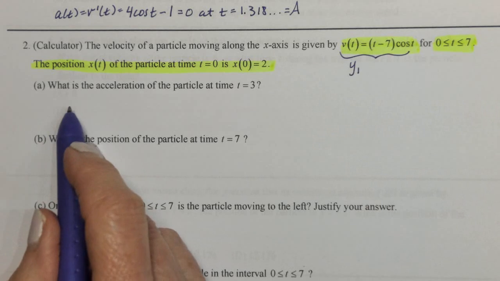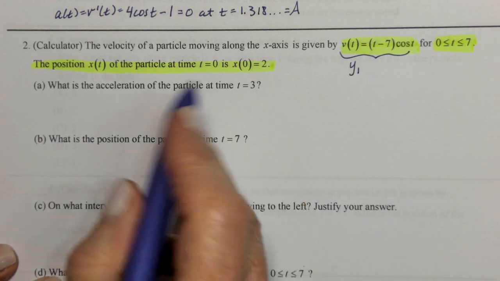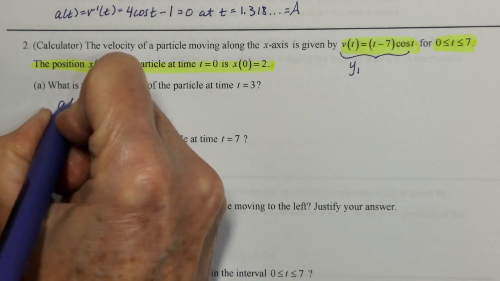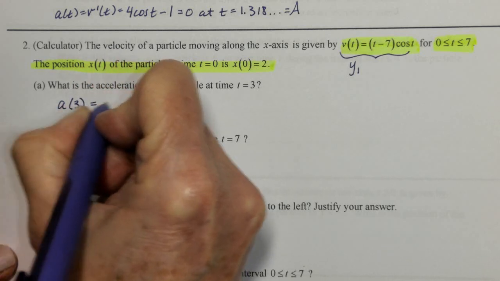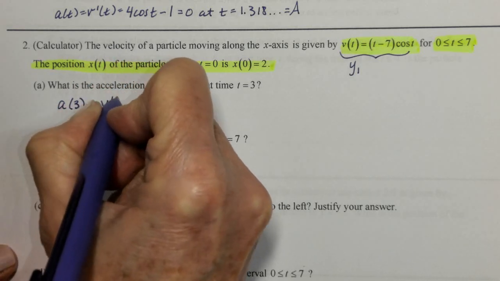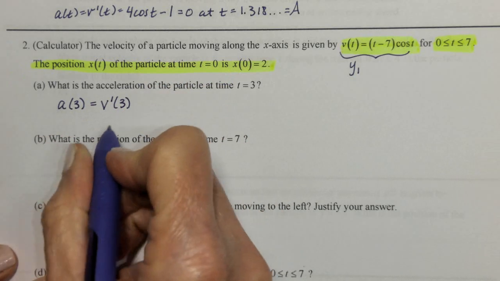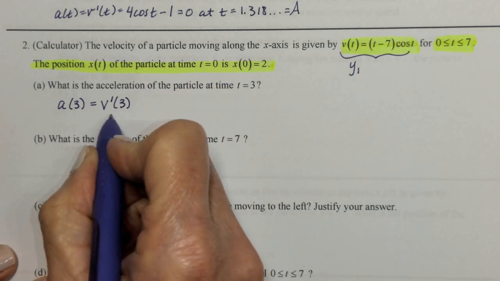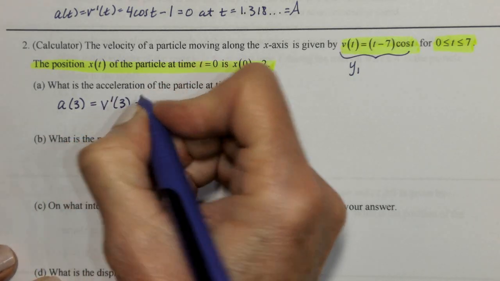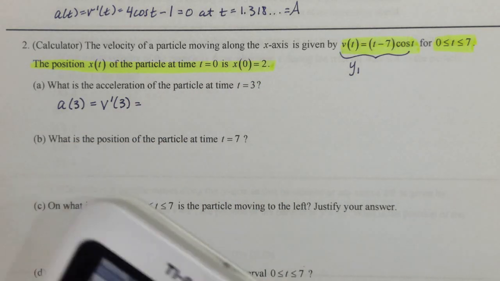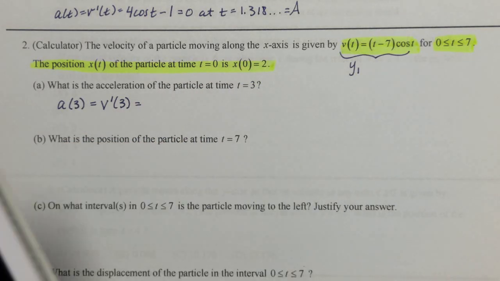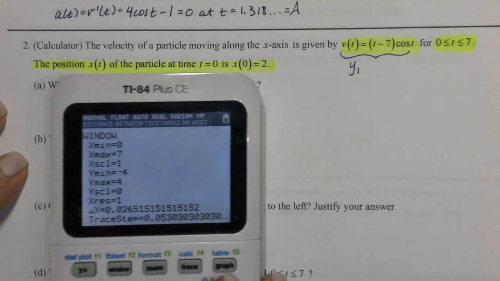And let's go look at the problem. Part A: what is the acceleration at time 3? Well, the acceleration at time 3 is the derivative of velocity at time 3. I need to say that. You must say that to get credit. So all I need to do is find the derivative of the velocity at time 3, and the velocity is what I have stored in for y1.